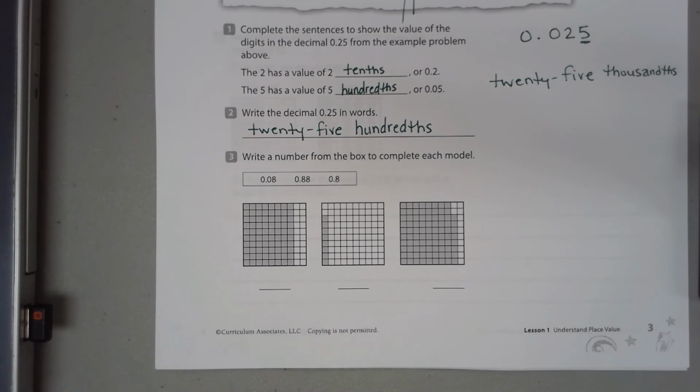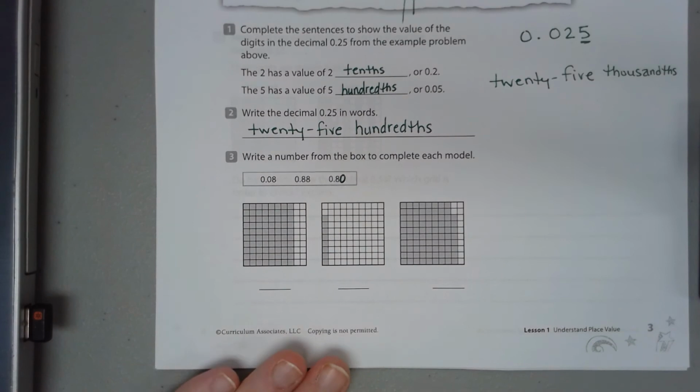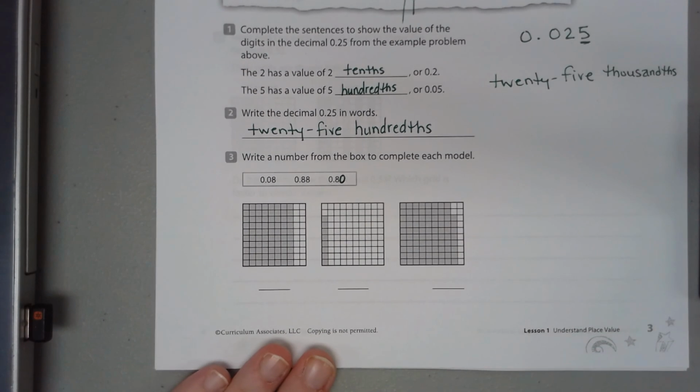So let's look at this. And what you're probably saying is, Miss Moore, there wasn't a tenth. I didn't have a rod. I just had 8 tenths. But what if I did this? 80 hundredths. Because 80 hundredths is equal to 8 tenths.